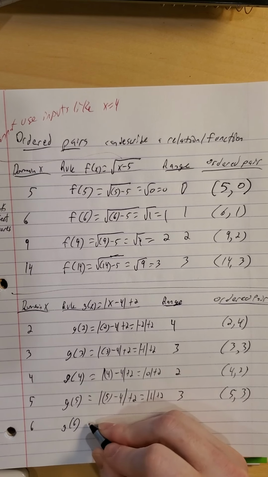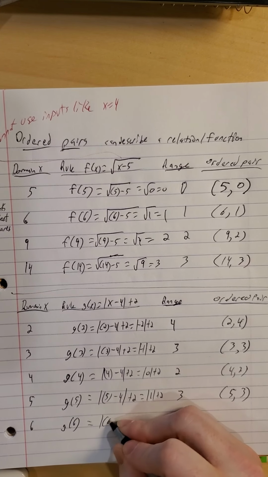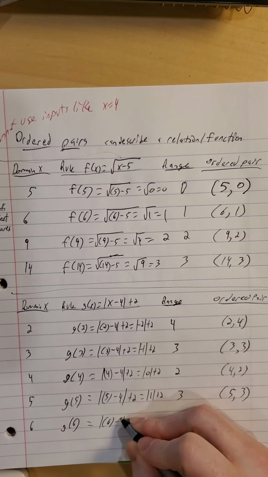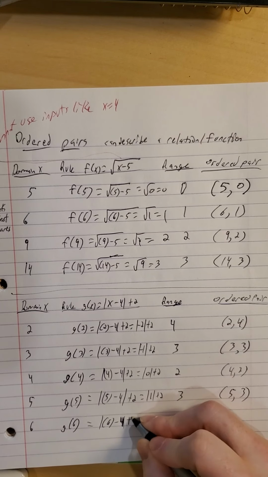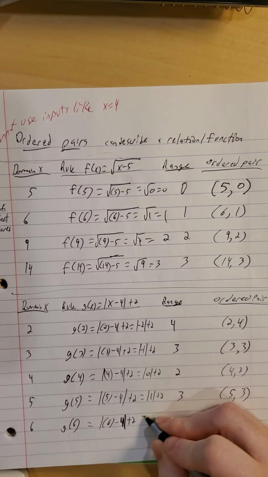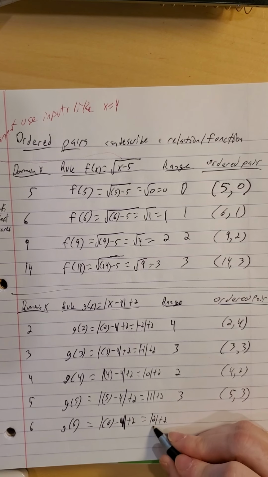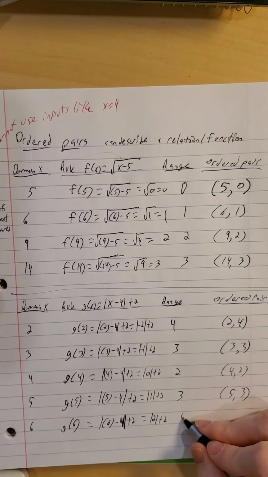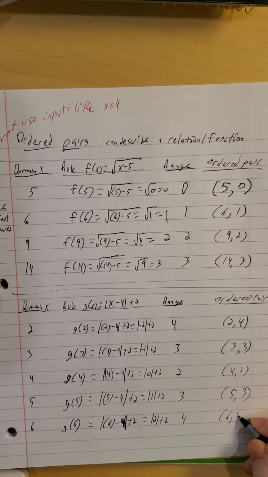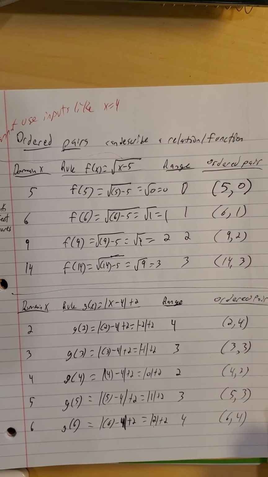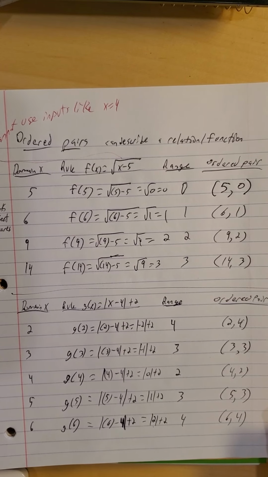G of 6, also a familiar output. So absolute value of 2 plus 2. Absolute value of 2 is still 2. 2 and 2 is 4. So 6, 4 should be in our collection as well.